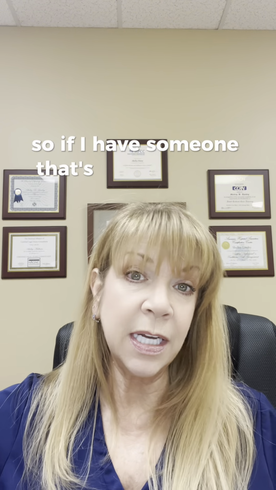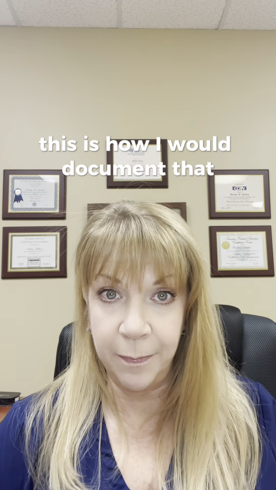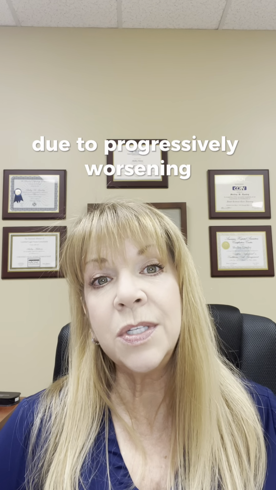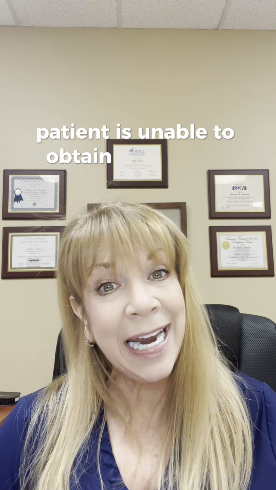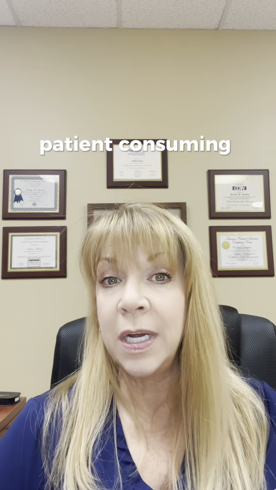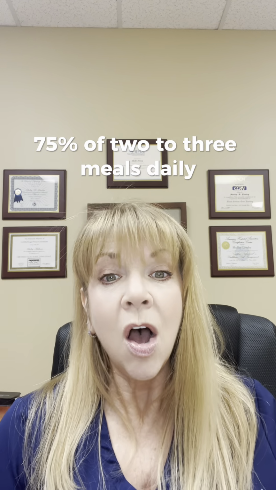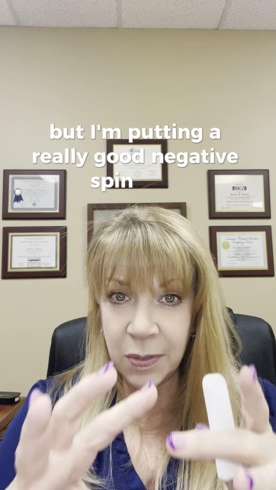So if I have someone that's eating 75% of 2 to 3 meals daily, this is how I would document that. Due to progressively worsening weakness or debility, patient is unable to obtain or prepare food. All food must be set up for patient. Patient consuming approximately 75% of 2 to 3 meals daily. All meals must be cleaned up for patient, as patient is too weak to perform this function themselves. And that's all I'm going to say. So that way, you see, I'm saying it, but I'm putting a really good negative spin on it.